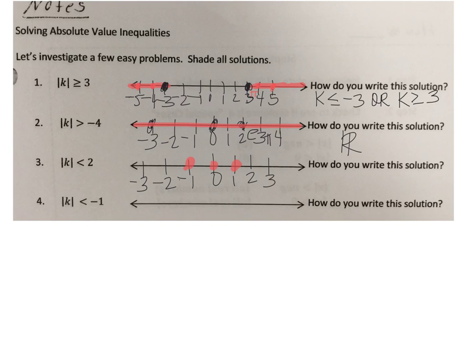So how do I show that on a number line? I do an open circle, right? So all of these numbers that are shaded between -2 and +2 qualify as being less than 2 away from 0. Would you agree with that? Okay.